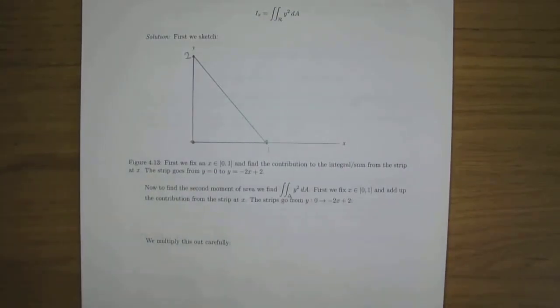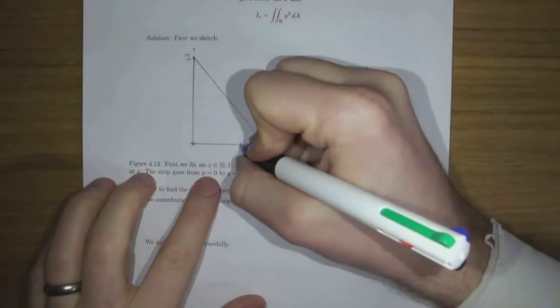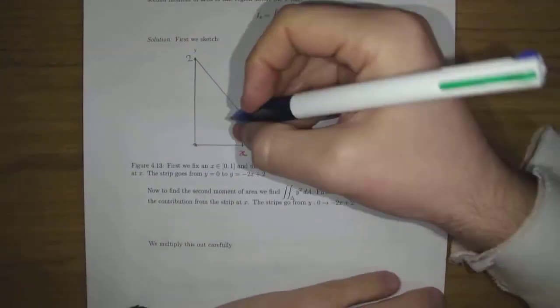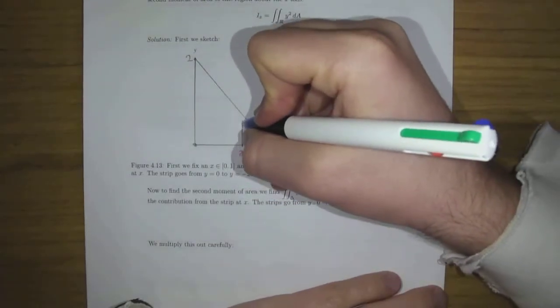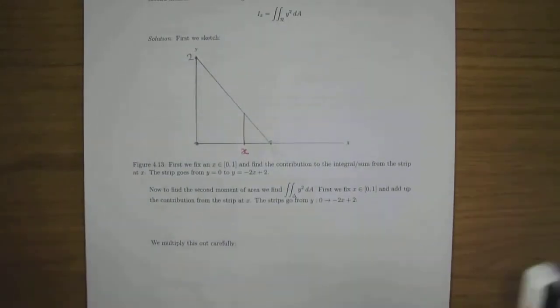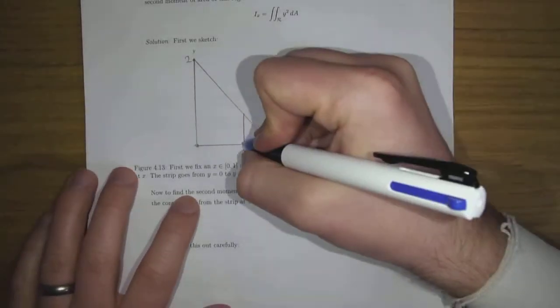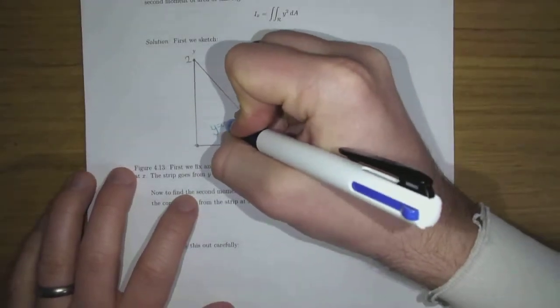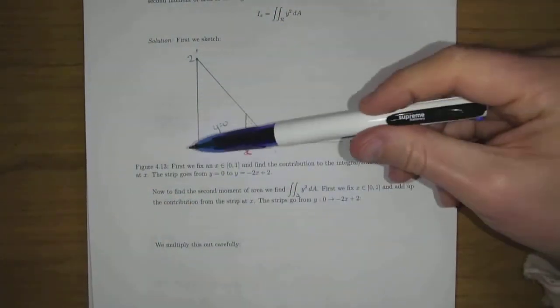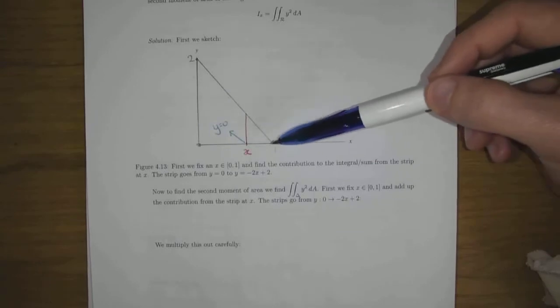So we need to add up y squared dA over this triangle. So the usual crack, fix an x between 0 and 1. Now this, thankfully, it is a sum, but what you can actually talk about is the second moment of area of this strip. So that's actually nice to be able to talk about. Right, now the question is, how far do we go? So we're adding up from y equals 0, and the question is, well, how far are you going? Well, it depends. When x is 0, it's 2. When x is 1, it's 0.